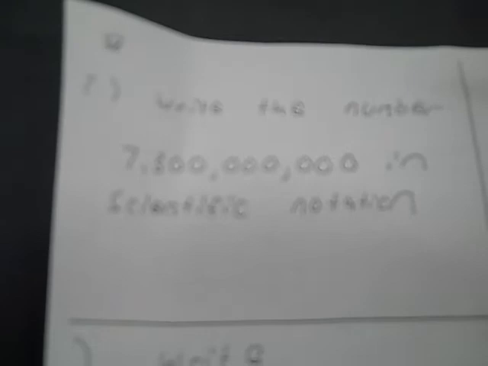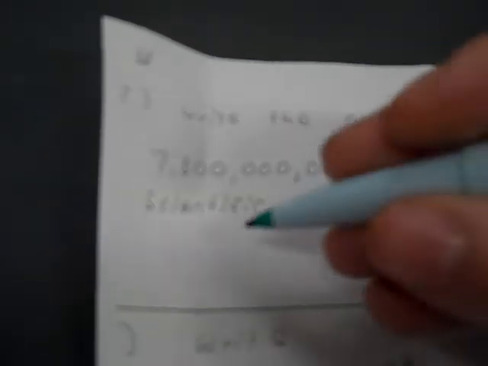This is a very big number, a lot of digits. We write it in scientific notation, so blank multiplied by 10 to a power. Okay, so first I need to find my first decimal. Now if I don't see it, it's at the end.